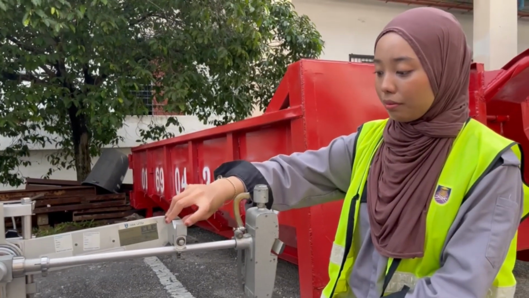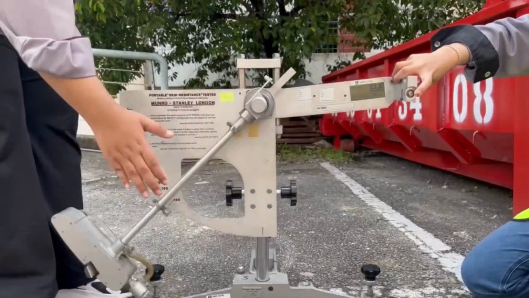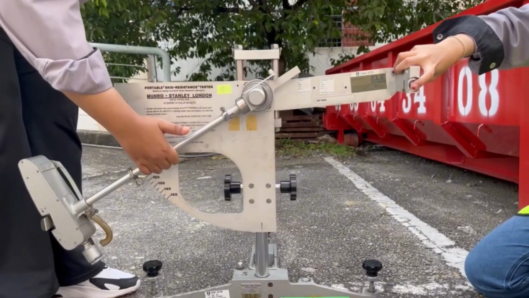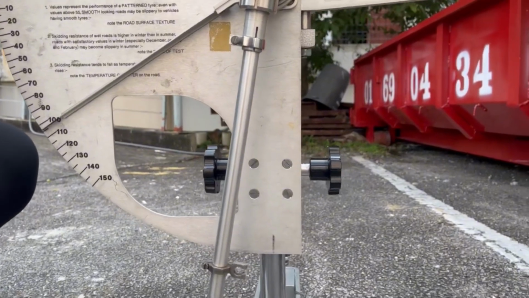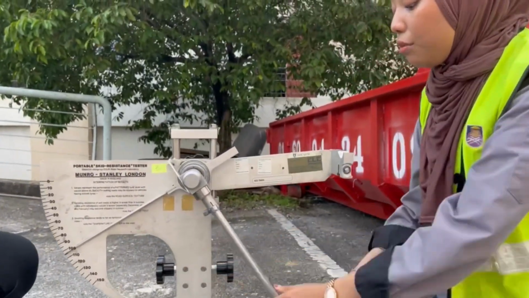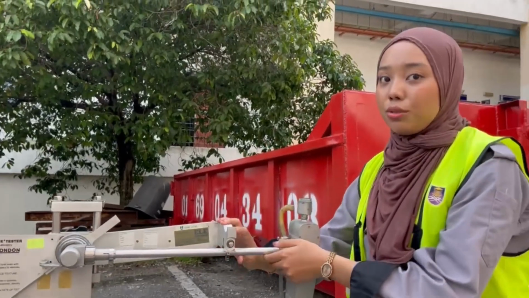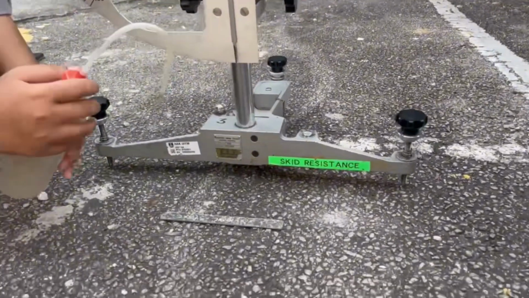So, we will press the button to release the pendulum and we can take the reading. The reading is 104 and then we will repeat the same step. We need to take 3 values to get the approximate value of the skid resistance. Okay, next we will do the part of road surface when it's wet. So, we will wet the road's pavement surface.